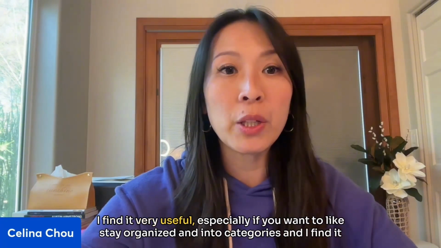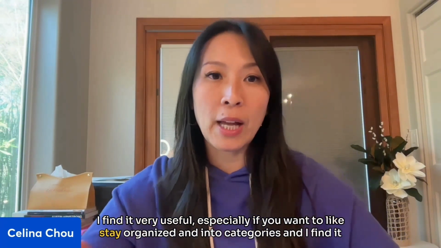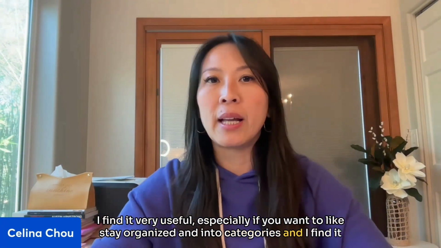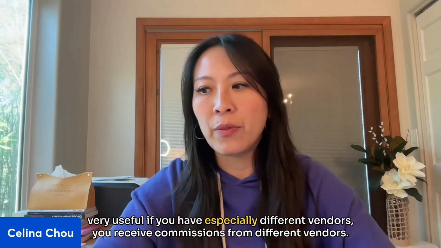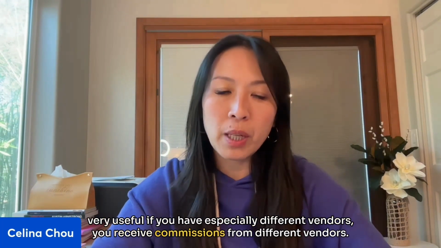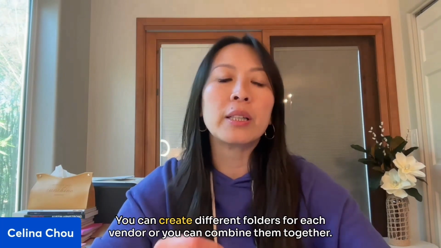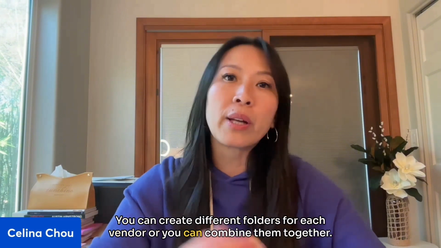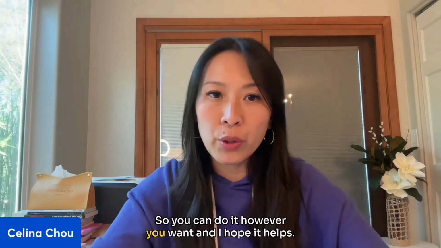I find it very useful, especially if you want to stay organized and in categories. And I find it very useful if you receive commissions from different vendors. You can create different folders for each vendor, or you can combine them together. You can do it however you want.